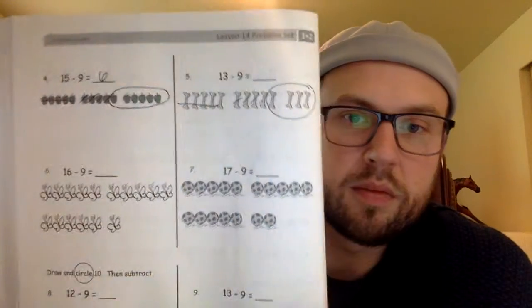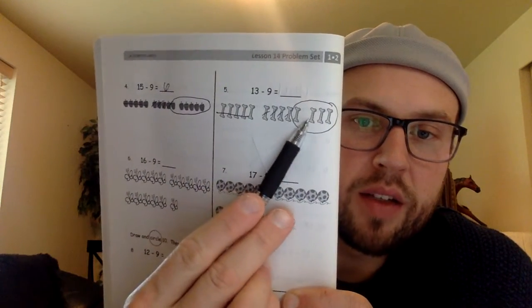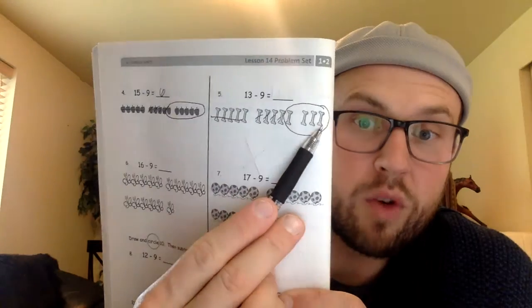Okay, the next one, number 5, is 13 minus 9. There are 13 bones. Cross out 9 of them. So cross out the group of 5, 6, 7, 8, 9. Circle what's left over. So I crossed out 5, 6, 7, 8, 9. There's 1, 2, 3, 4 left over. 4 goes here.